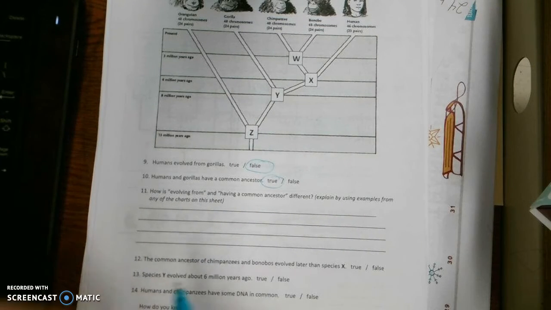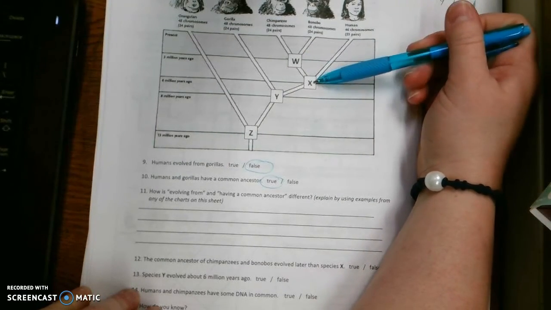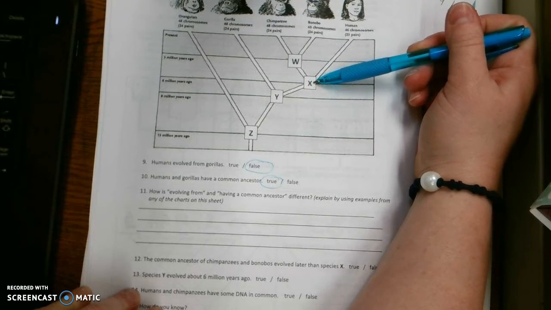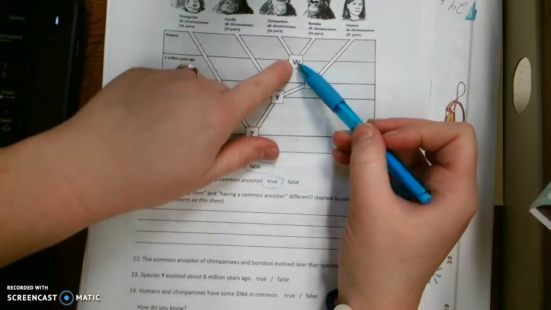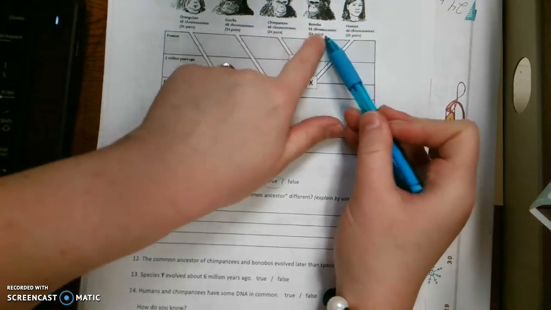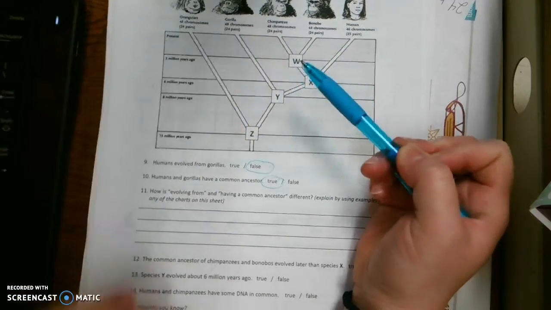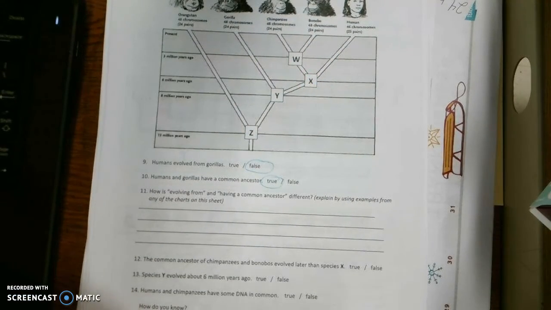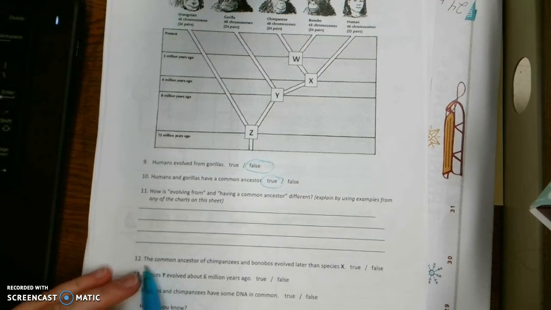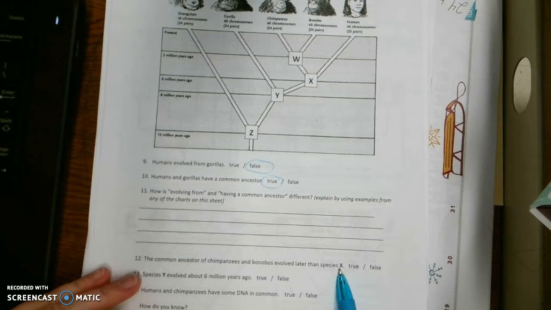So evolving from would be coming after. Here we see W is evolving from common ancestor X. But here we have these two. Bombo did not evolve from chimpanzee, but they both evolved from their common ancestor of W. And here on 12 it says the common ancestor of chimpanzees and bombos evolved later than species X.